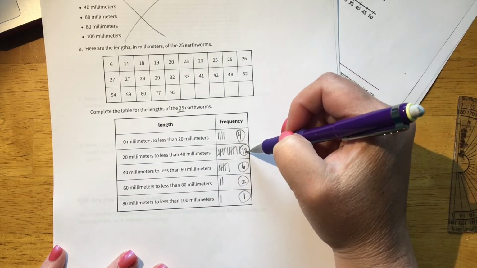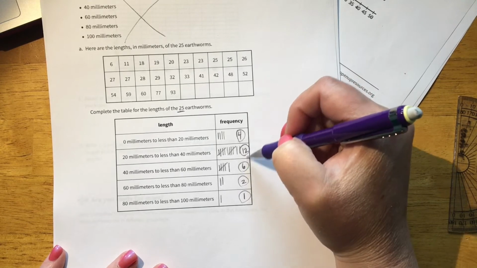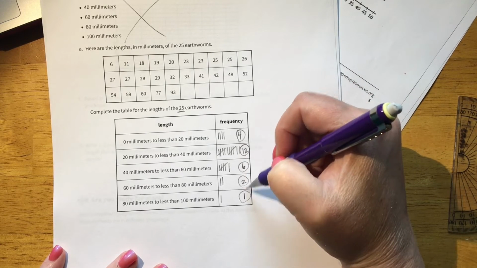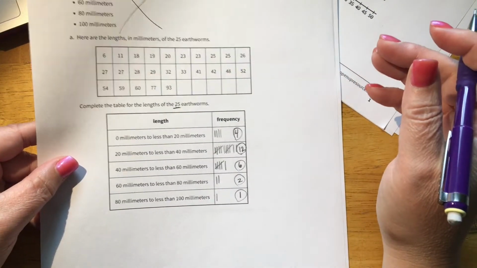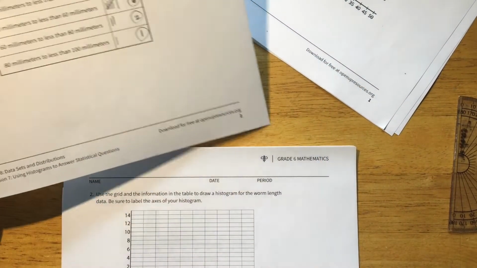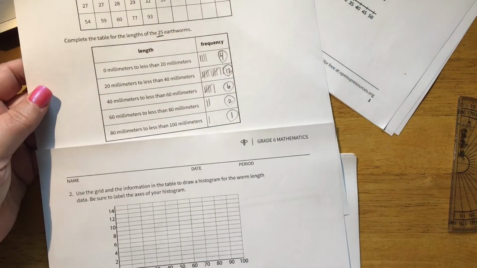So 4 and 12 is 16. 16 plus 6 is 22, 23, 24, 25. So we know we have them all. Okay, so there's our frequency table. Guess what's coming up next? Yep, you're right. We need to turn it into a histogram.